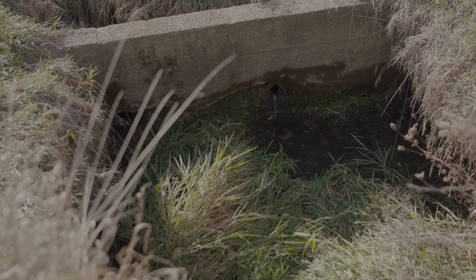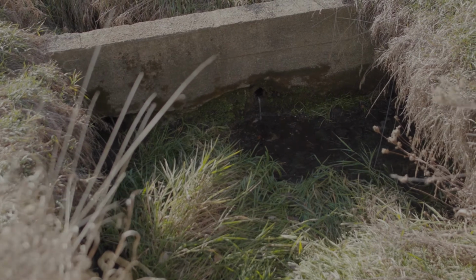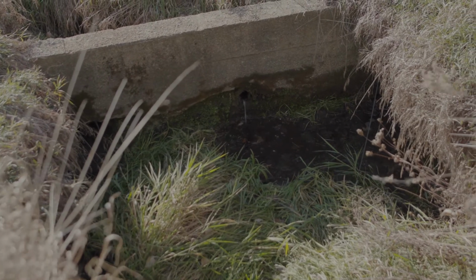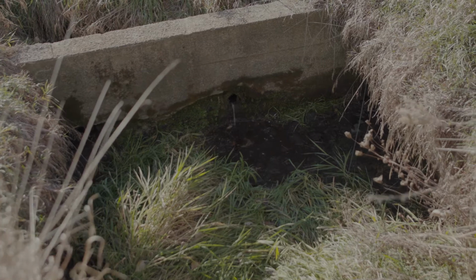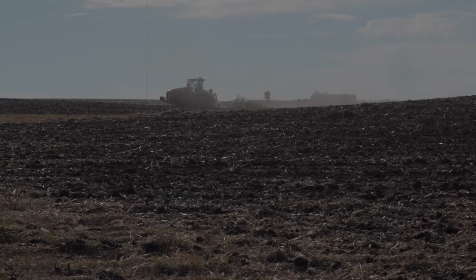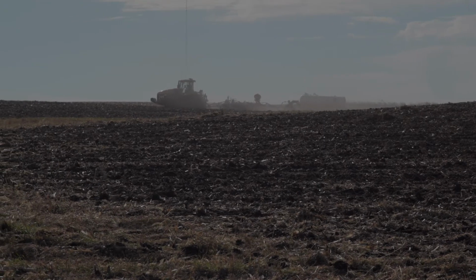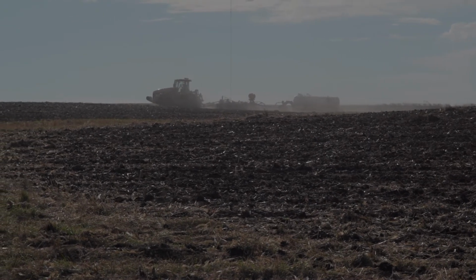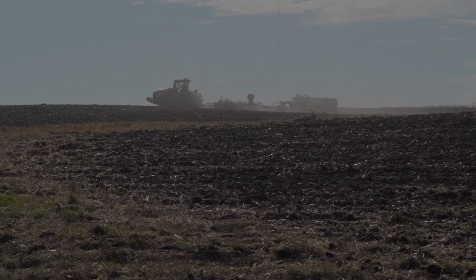Where this tile is discharging right here, you're going to see that there's a grade stabilization structure put in there to support the tile network and also to prevent the gullies from migrating up the sides of the hill. You can see that there has been, on both of these waterways, gully formation because of the excess water from this runoff-based landscape.